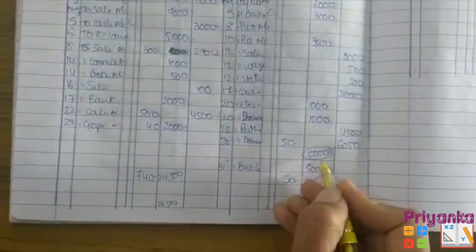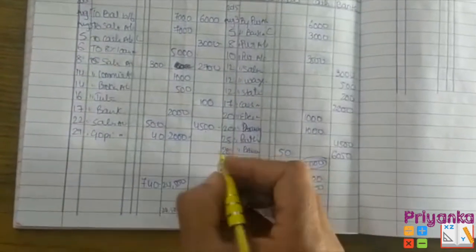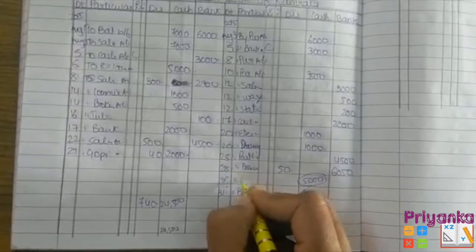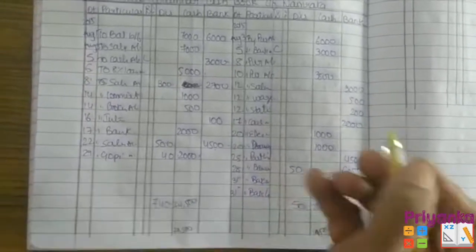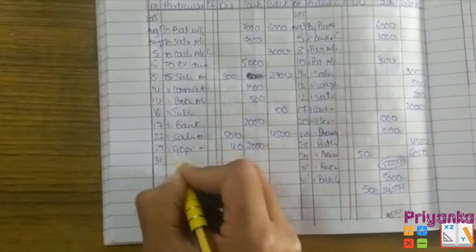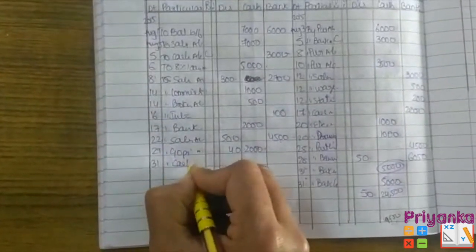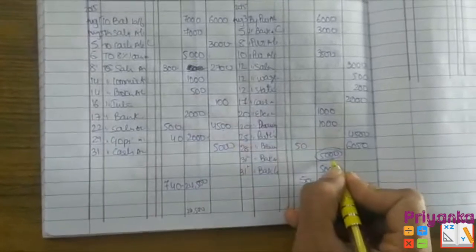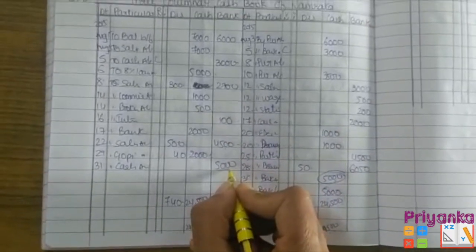So take this balance amount of the cash column as of 31st, that this is going to be deposited into the bank account. Come to the debit side, write down the last date and write down cash deposited into the bank, column 5,000, that is the remaining balance I am putting into the bank column.